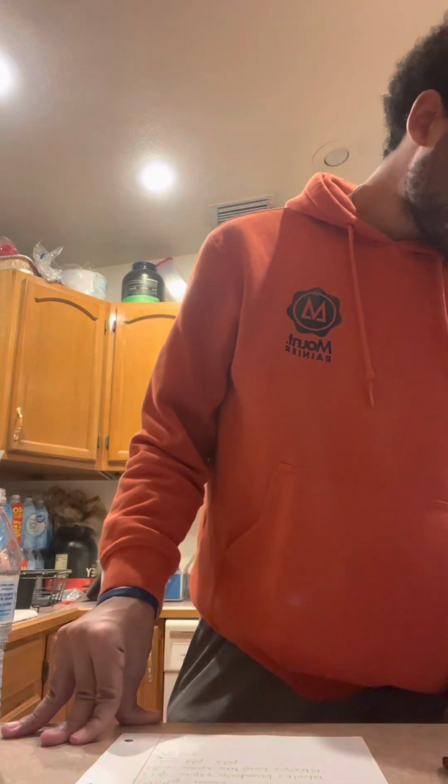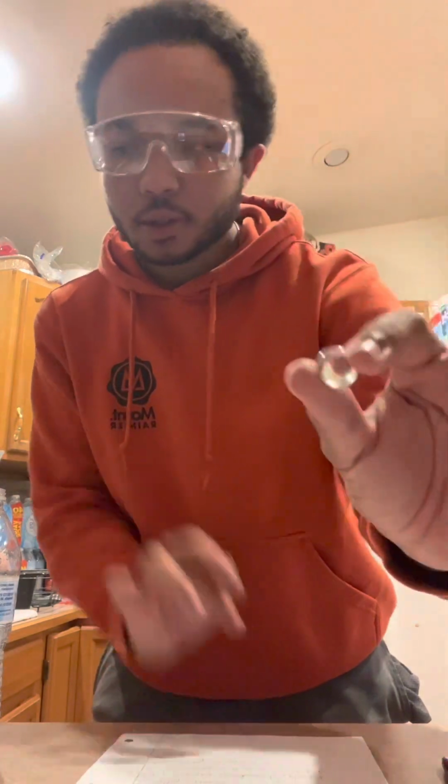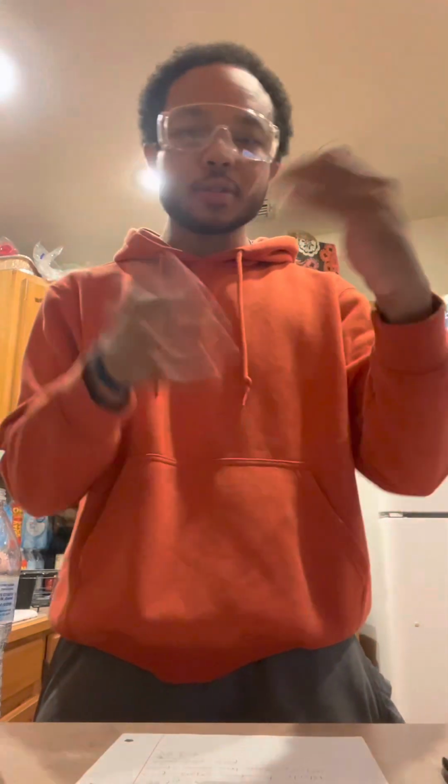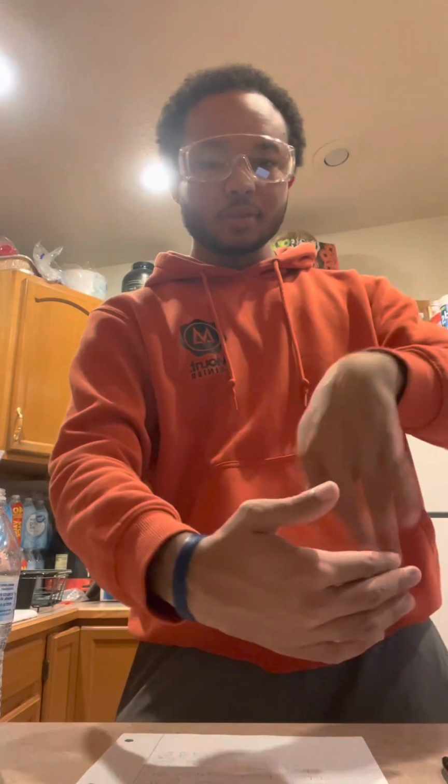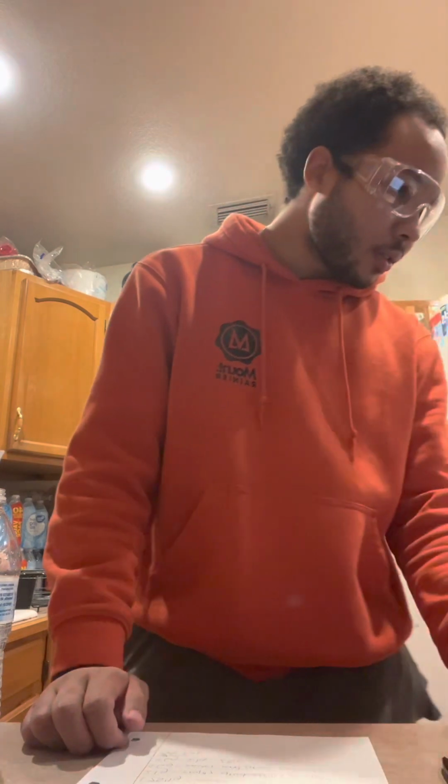Okay. Next, it wants us to do the volume of the glass sphere. And first, we obtain the glass sphere from our lab kit, which I got this little glass sphere. It goes to like the stuff you put in for like flowers to make them look nicer. Gently place the glass sphere into the graduated cylinder and record the volume of the water with the glass sphere with the correct number of significant figures.